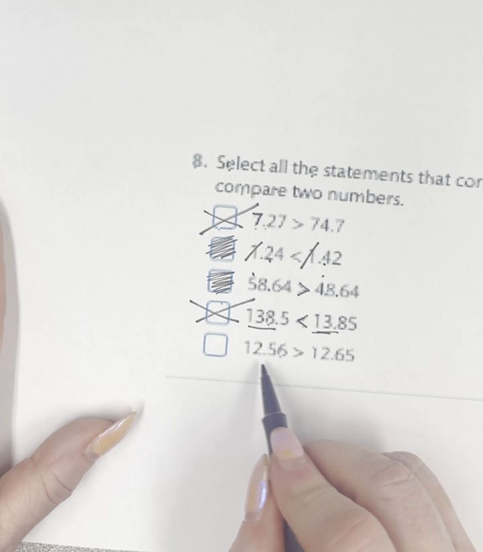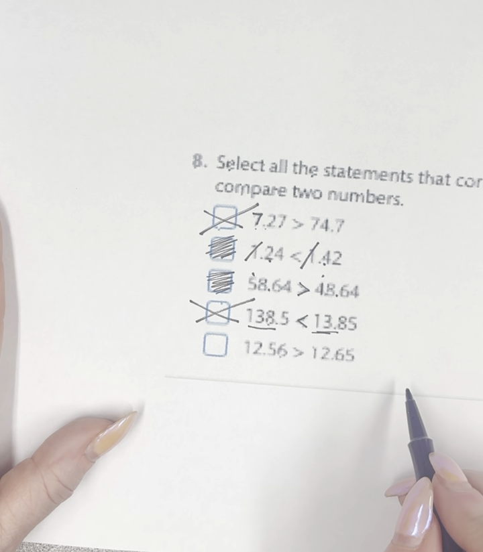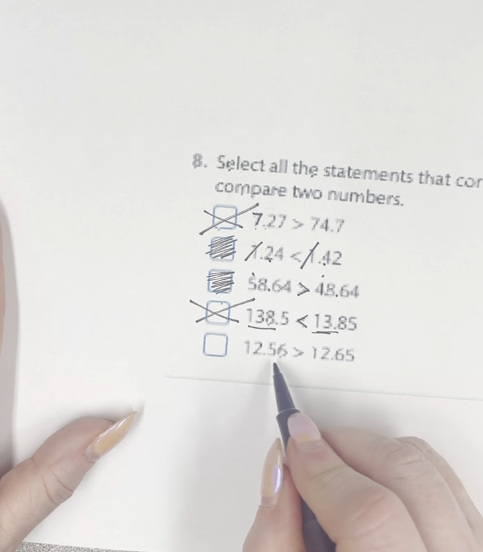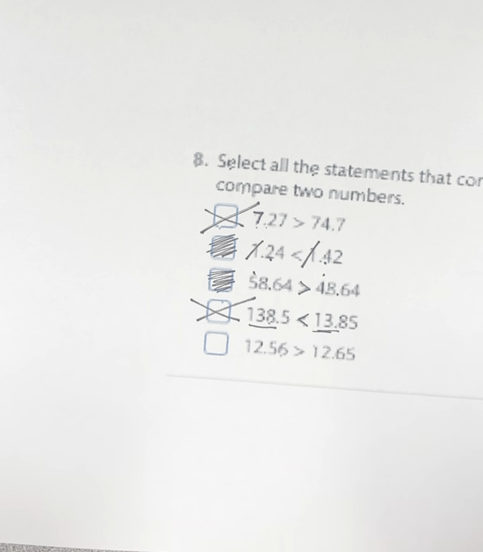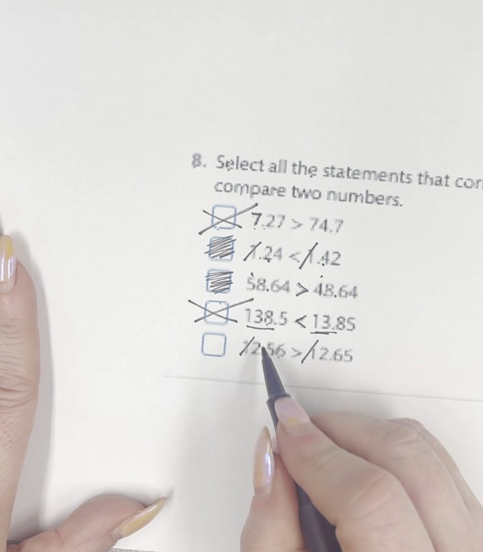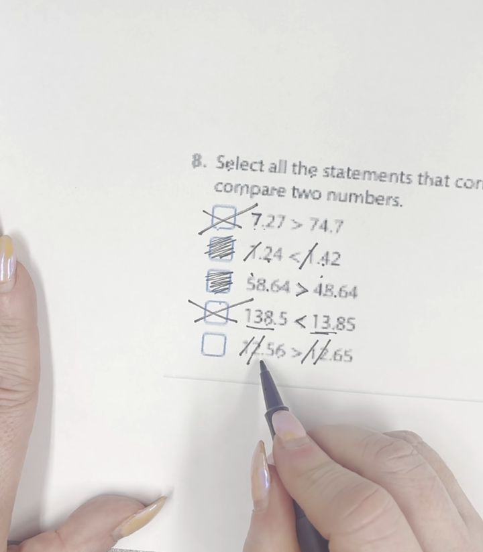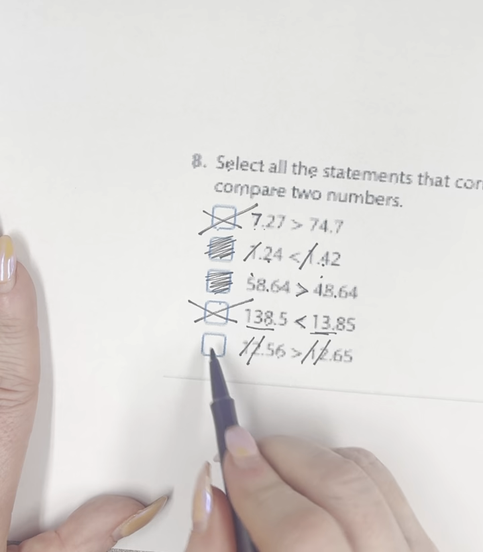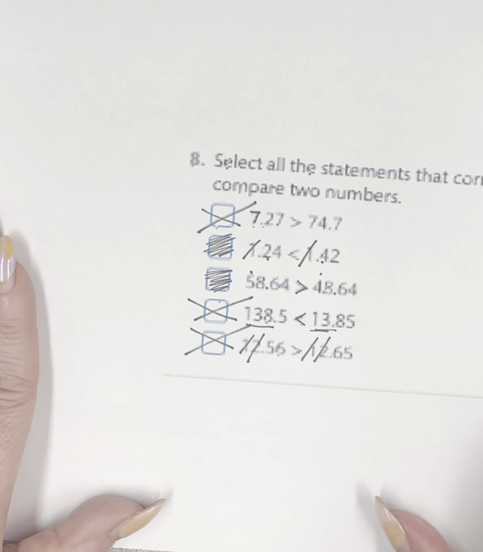And I have 12.56 is greater than 12.65. See, here's where they want you to closely read because they're flipping numbers around and they're making your eyes cross, but you've got to take a breath and read. So 1 and 1 are equal. 10 and 10 are equal. 2 and 2 are equal, but 0.5 is less than 0.6. So that is incorrect.